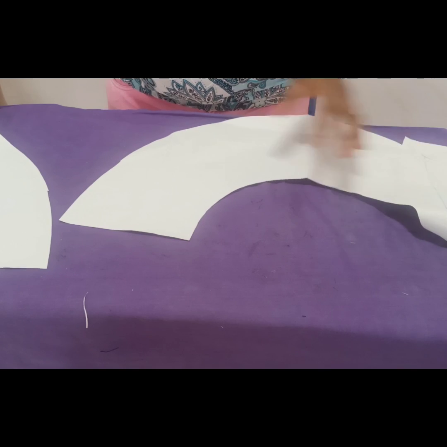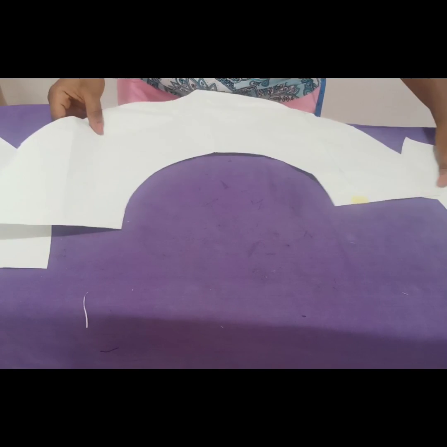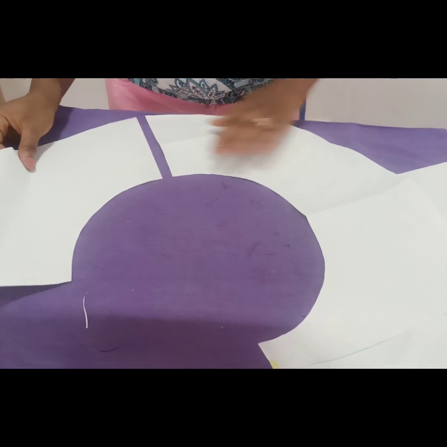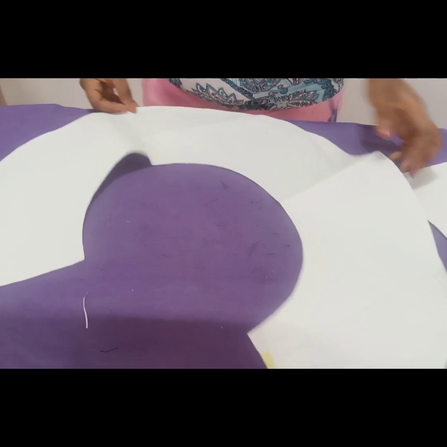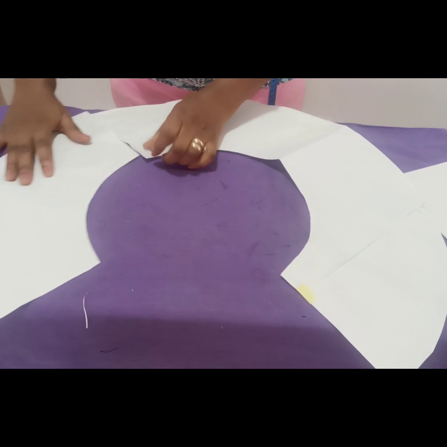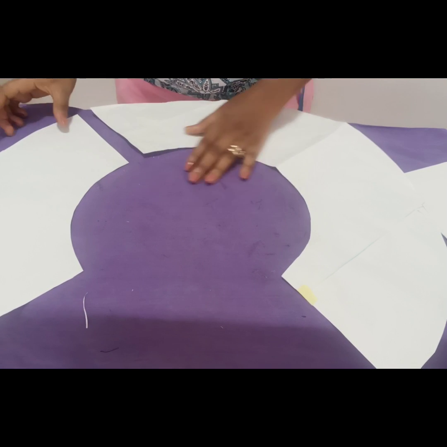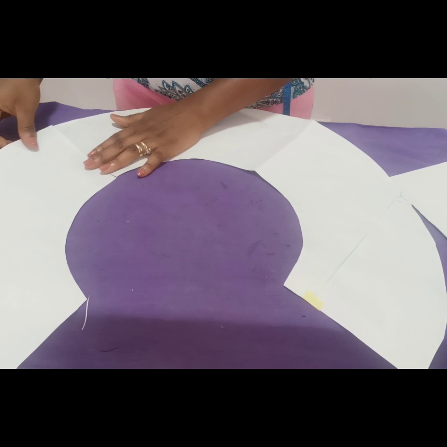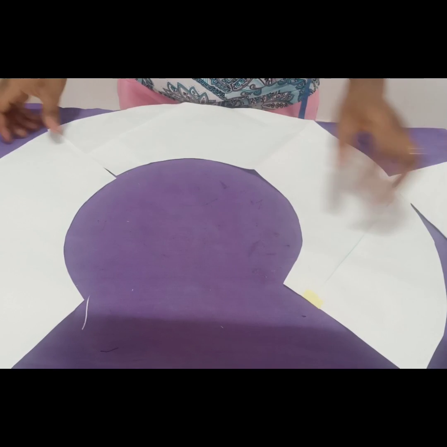So this is what you are going to have. So this is 180, then plus the 90. So make sure you add allowance so that you'll be able to join. Okay, so I'll just be using the masking tape now to join.